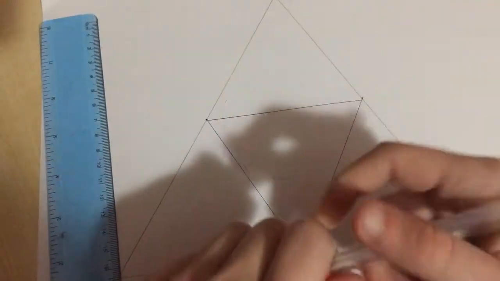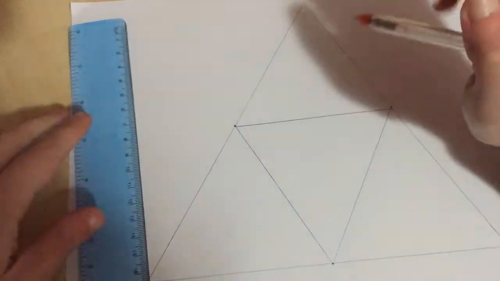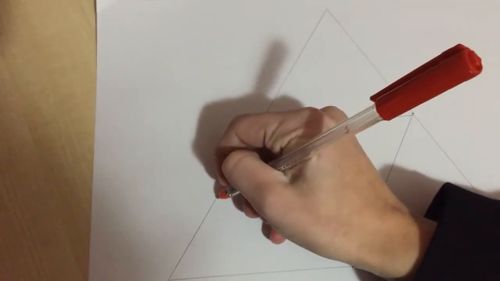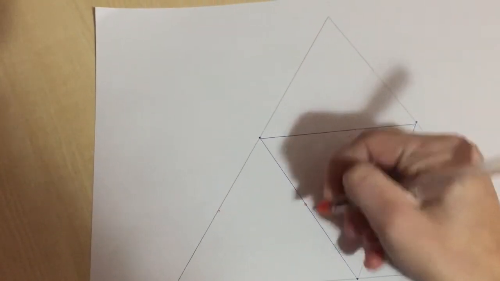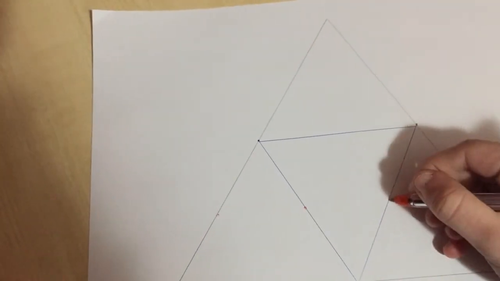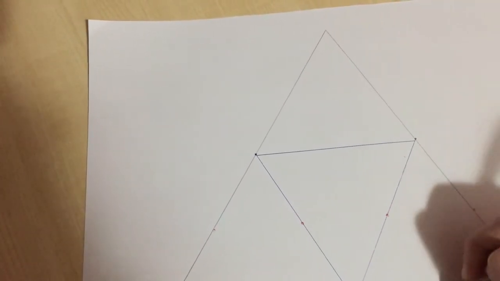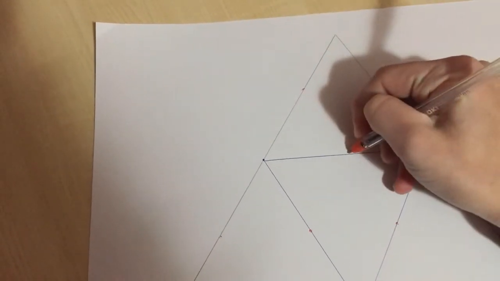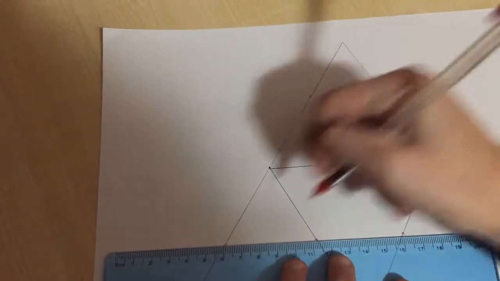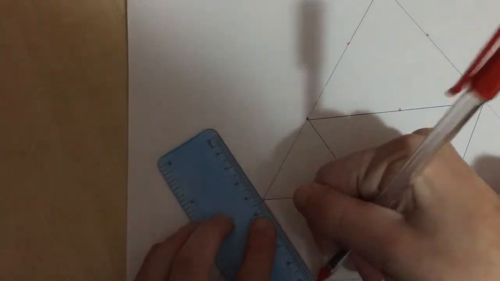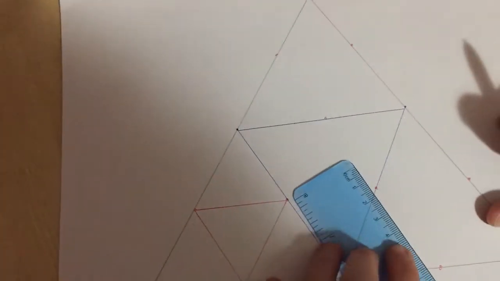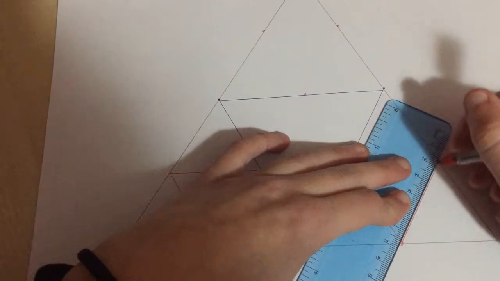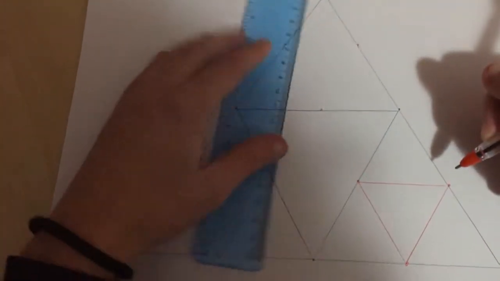And with another color, we can do the exact same technique to draw other triangles. Take the middle points of all triangles and connect them. Just like this.